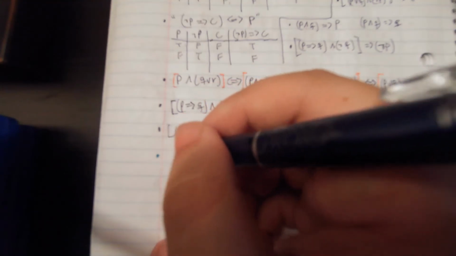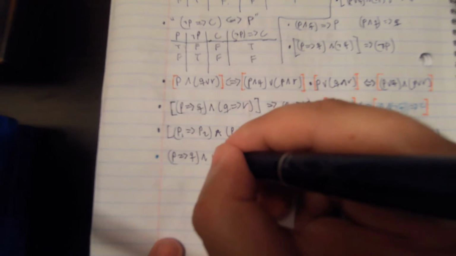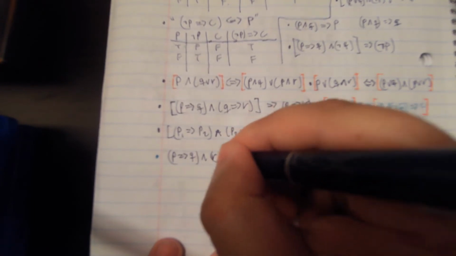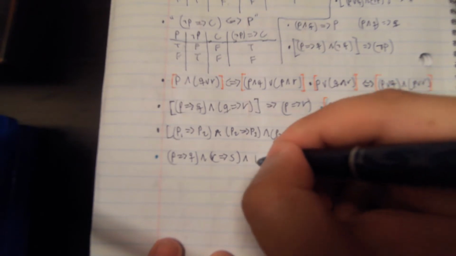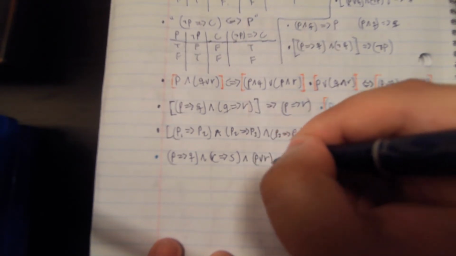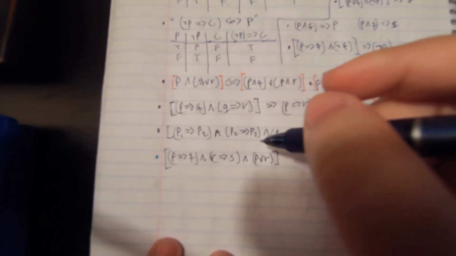So the statement is, suppose that P implies Q, and suppose that R implies S, and you know that either P or R is true, then what does that mean?